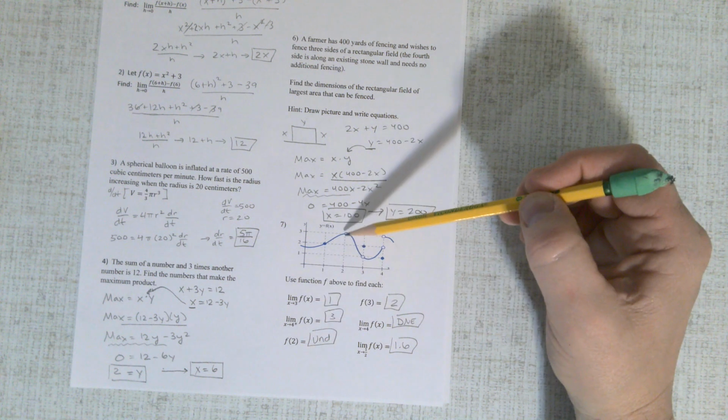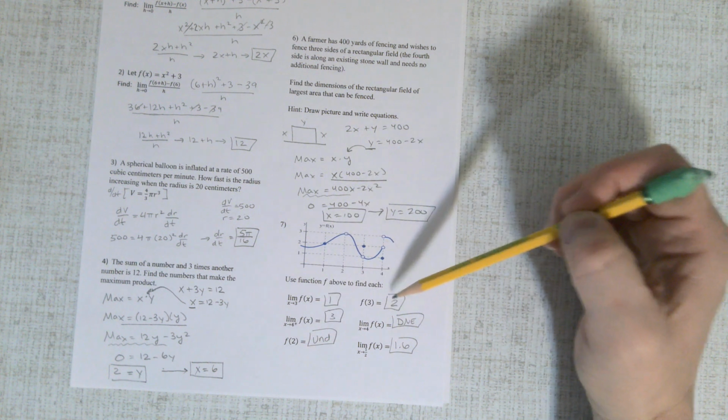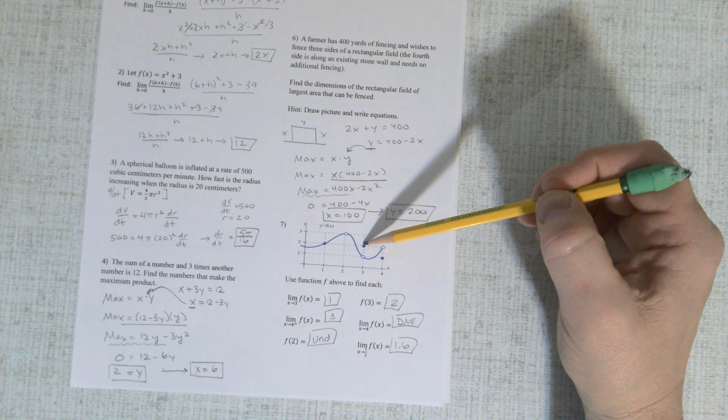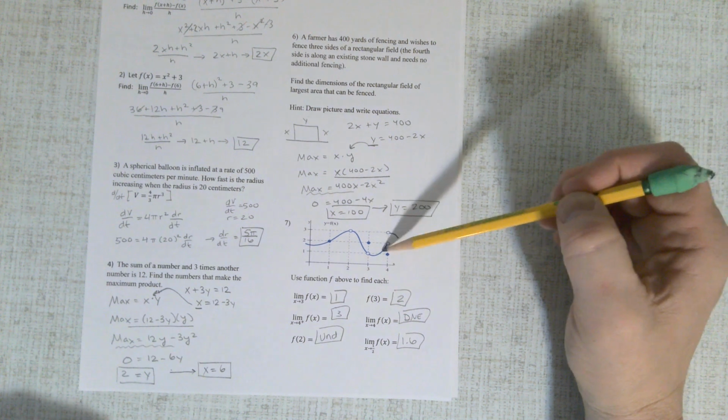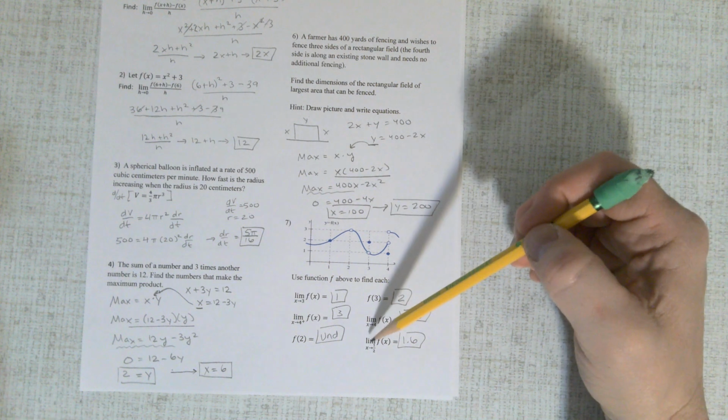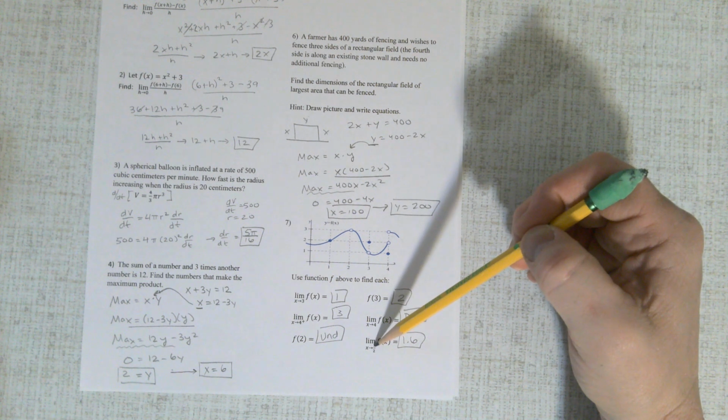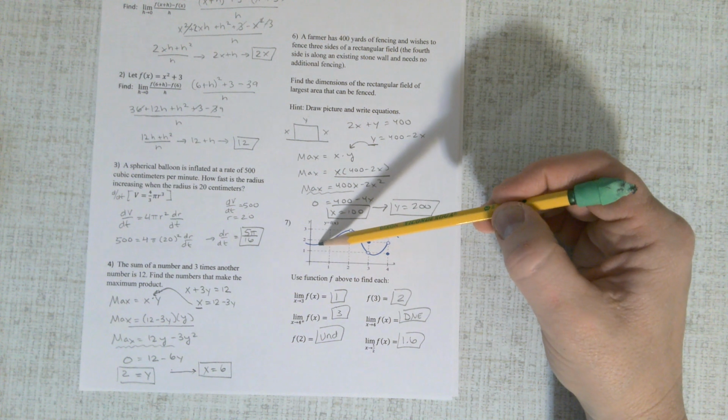What's f of 2? Nothing. What's f of 3? It's right there at 2. What's the limit at 4? Well, the limit doesn't exist because the points don't come together. What's the value of x to the 1/2? Well, 1/2 is right there. I said it's about 1.6.